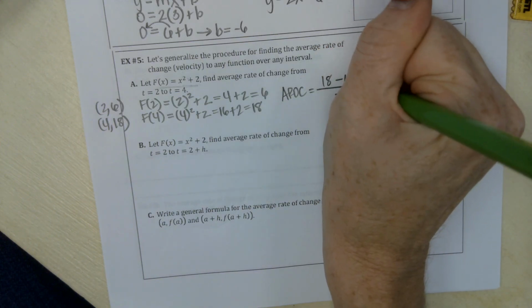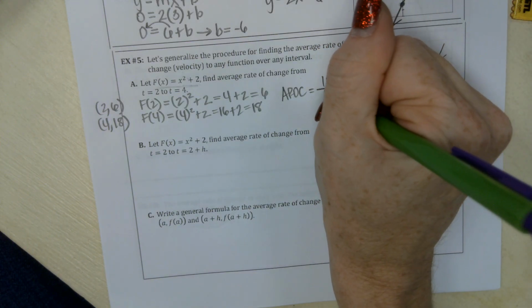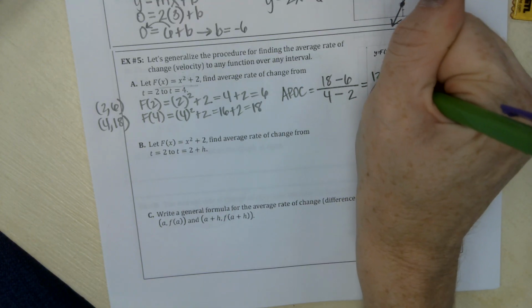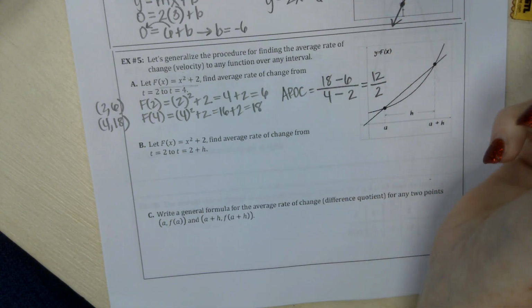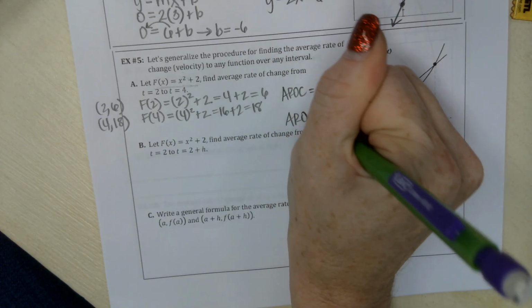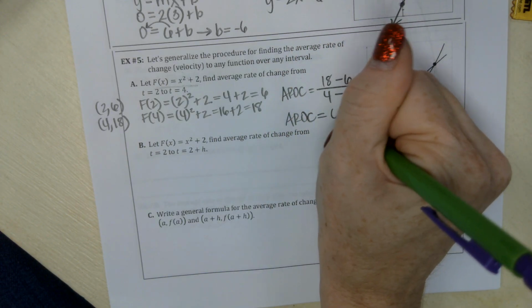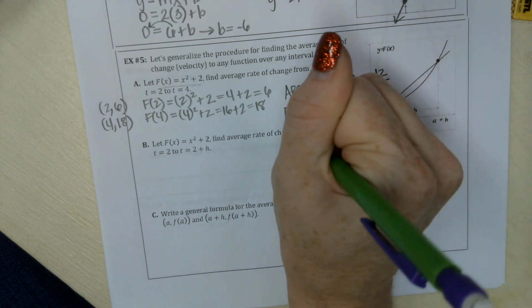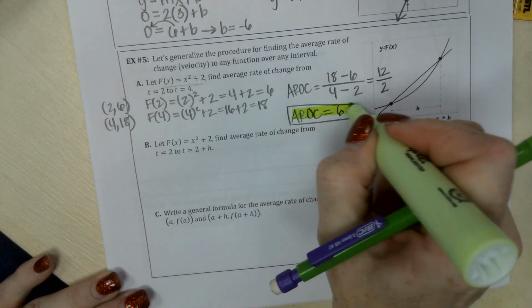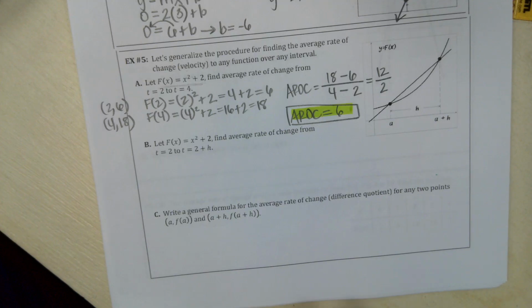I'm going to have 18 minus 6, and then I'll have 4 minus 2. 18 minus 6 is 12. 4 minus 2 is 2. So my average rate of change on this interval is 6. Okay, so nothing's really changing from what we were doing before. It's just continuing.